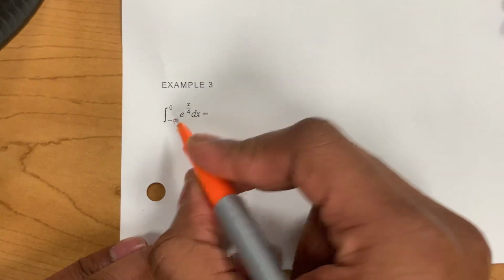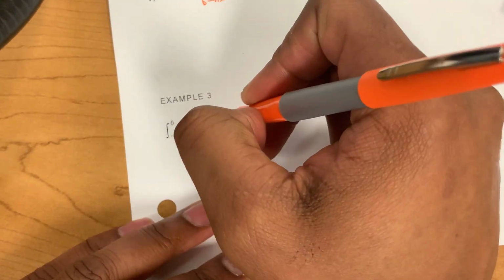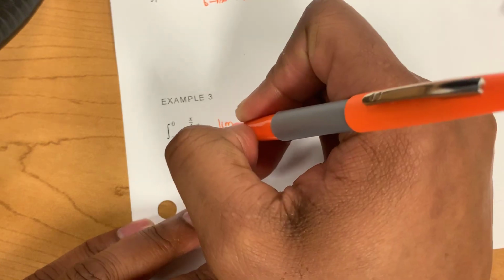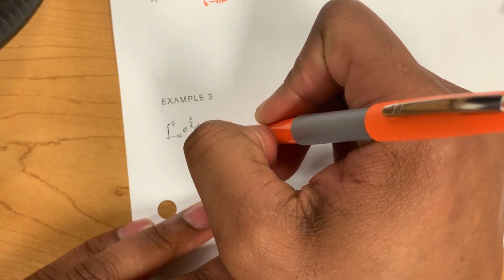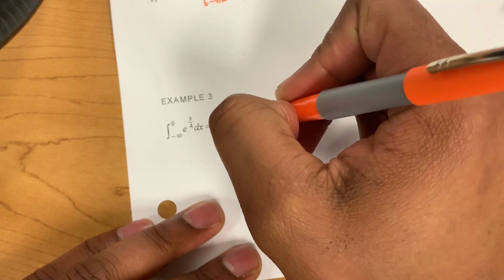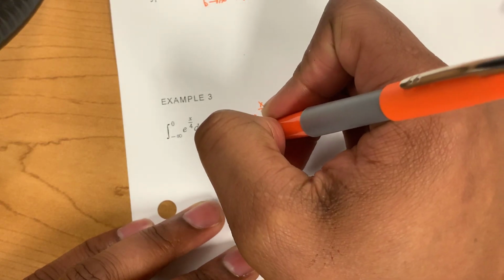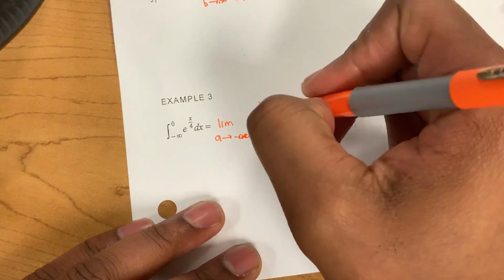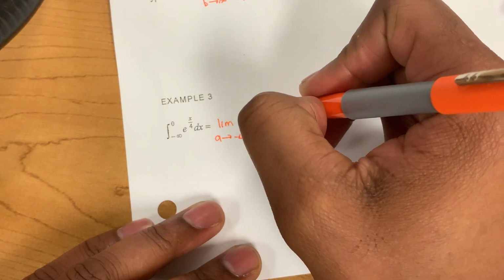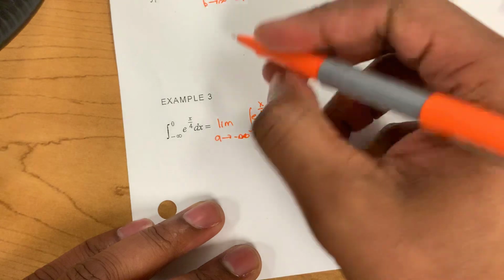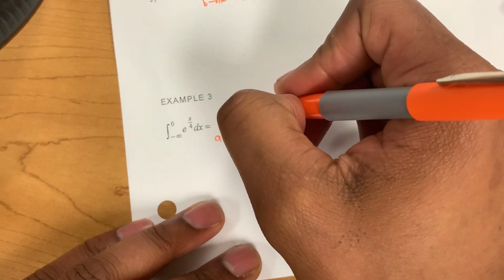For example 3, we have the infinity in our lower limit. We're going to have the limit as a approaches -infinity of the integral of e to the x over 4 dx. Oh, man, horrible notation. From a to 0.